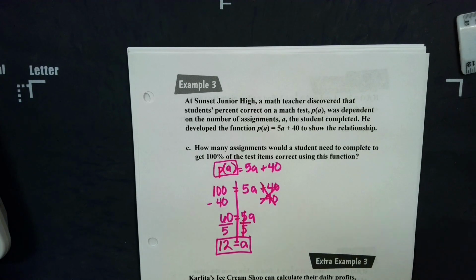Is there a correlation between assignments and tests? At least in my class? Yeah. Do I take all your questions off your assignments on your test? Yeah. So if you've already done the homework, do you have a better shot at doing better on the test?